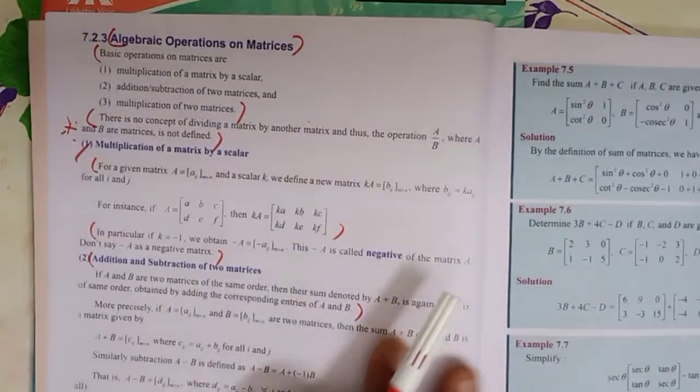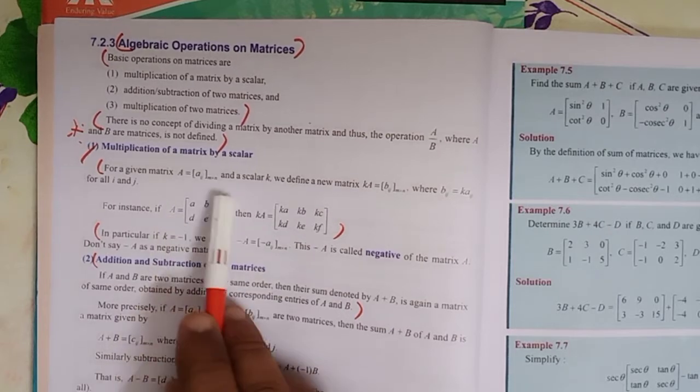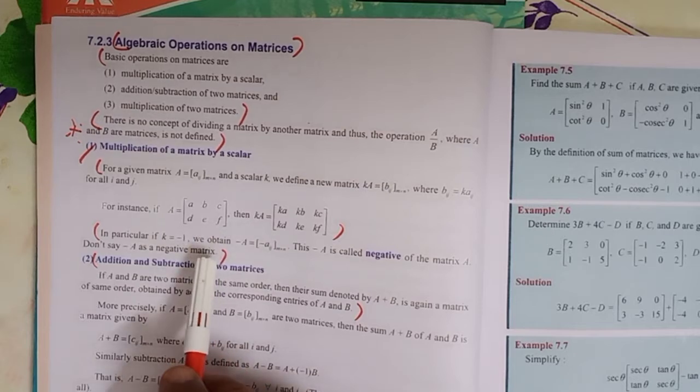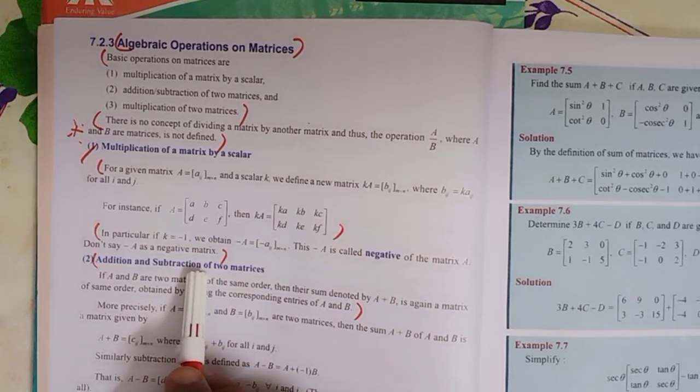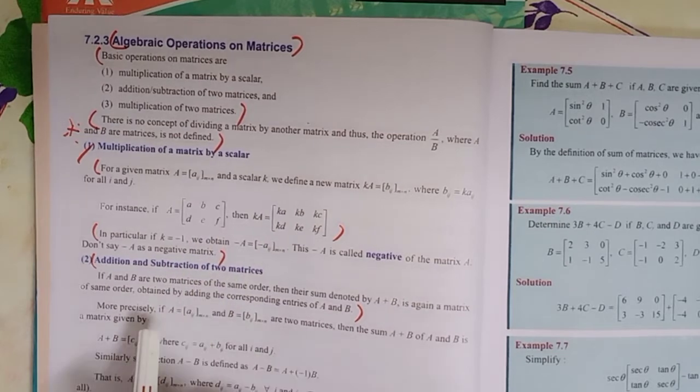Then negative of a matrix. If I consider a matrix A, the negative of the matrix is called minus A. So each and every element of the matrix should be multiplied by minus. That is called additive inverse of the matrix A. What is it called? Additive inverse of the matrix A.